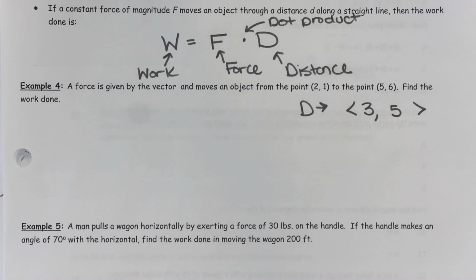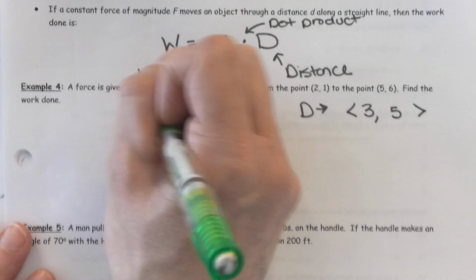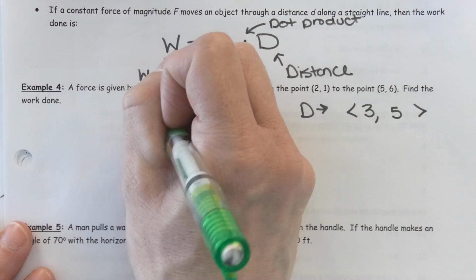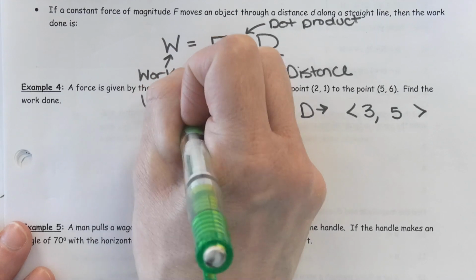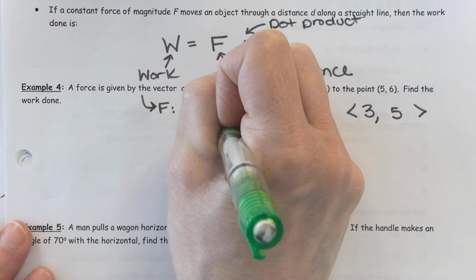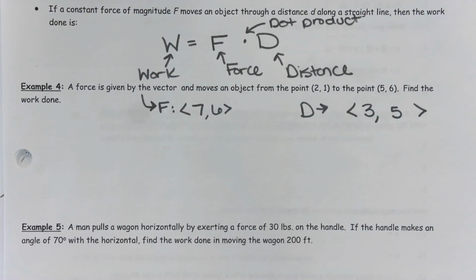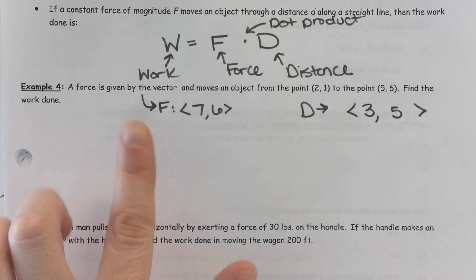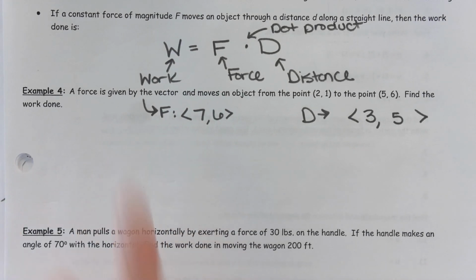All right, so we need the force vector too. It didn't give you one, so I'm going to give you the force vector. It should have given you one. We're going to go with 7, 6. Meaning in terms of force, you've got 7 for the horizontal and 6 for the vertical component. That should have been given to you. That's not me doing math. Again, we have trouble with the formatting on these.